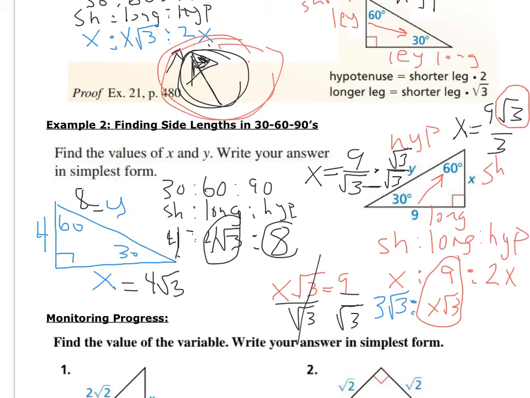So now I know the short leg. It's 3 radical 3. We already know that the long leg is 9. And isn't the hypotenuse double this short leg? Well, when I double or multiply by 2, I'm only going to multiply that number that's on the outside. So what is 2 times 3? That's right, it's 6. And so I would have 6 radical 3. And so that's the missing part.